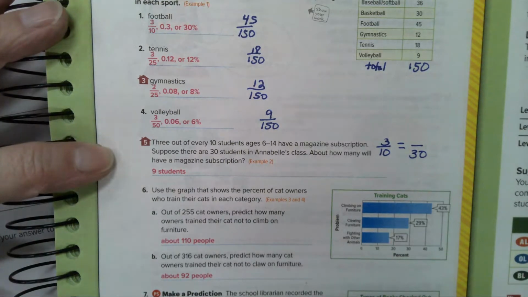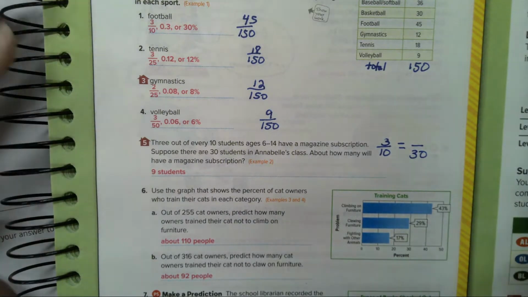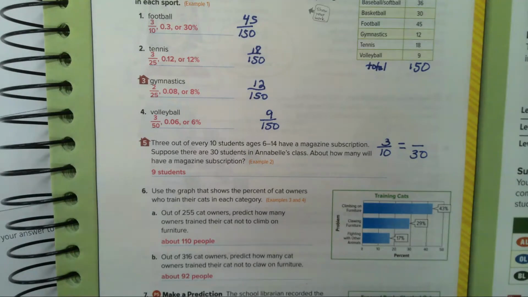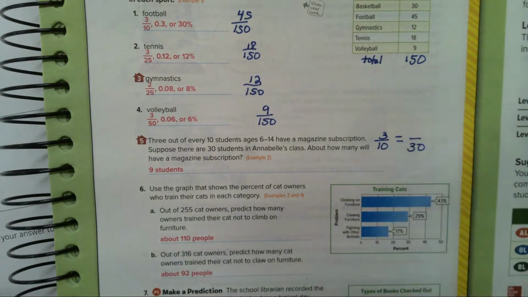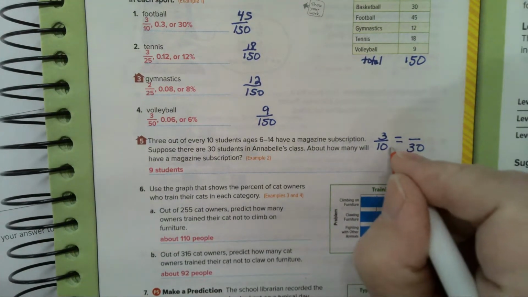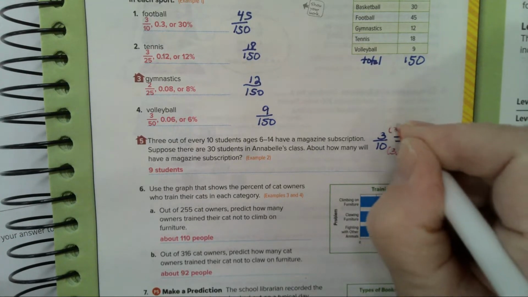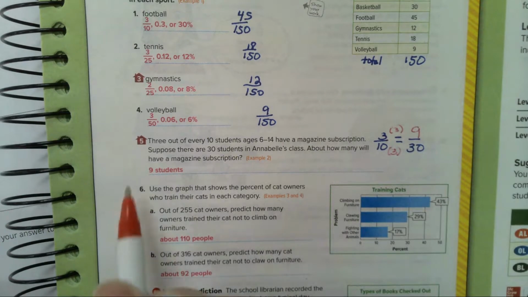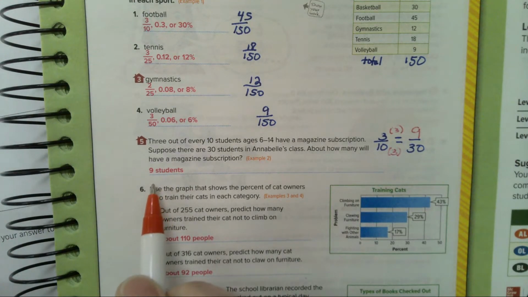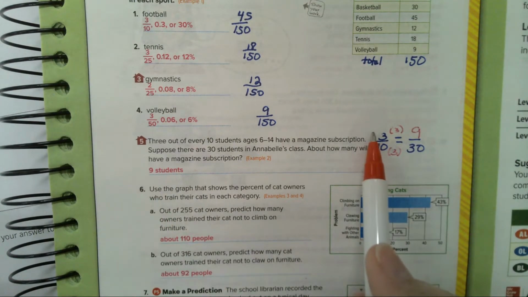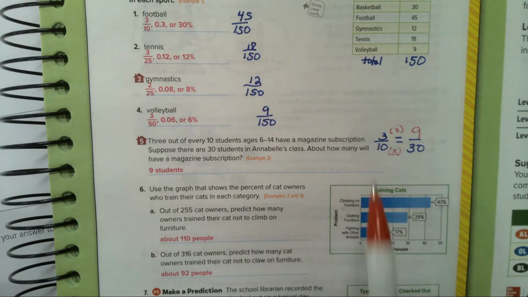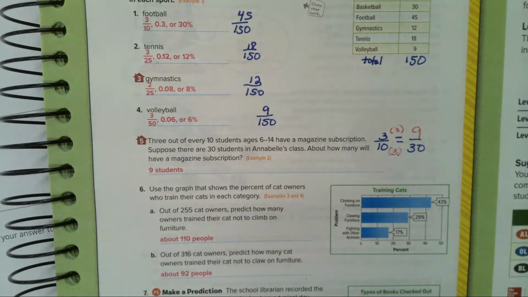Well, our denominators have a common factor of 3, or you multiply 10 times 3. That gives you 30. So you're going to take 3 times 3, and the answer is 9. 9 students. These are the subscription. The bottom is the total. Any questions on how to do that?